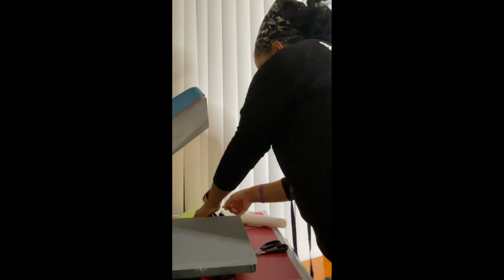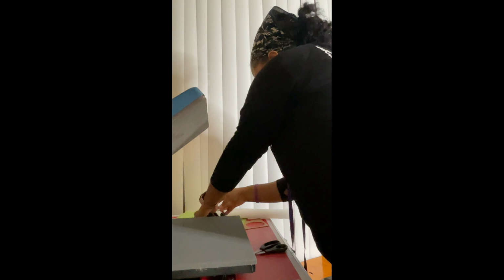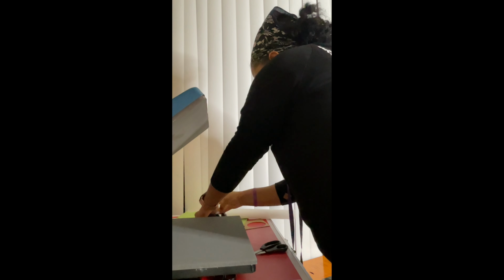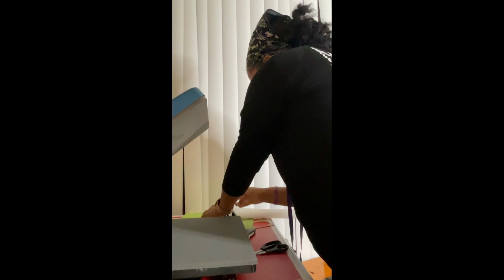So you gotta take your pillow, put it down on a flat surface, get your tape, and tape it on there. I'm using the Cricut brand tape.